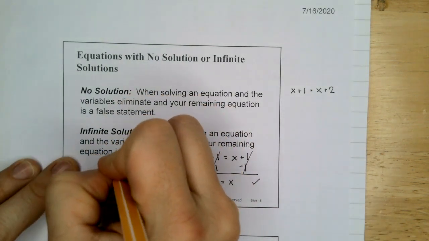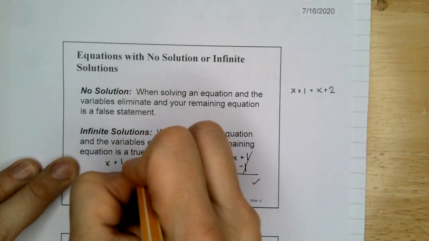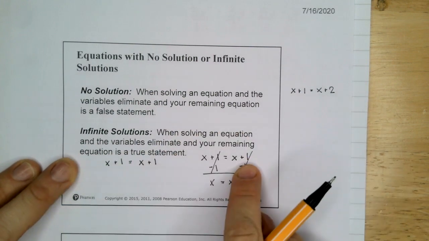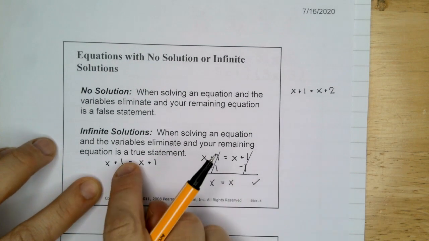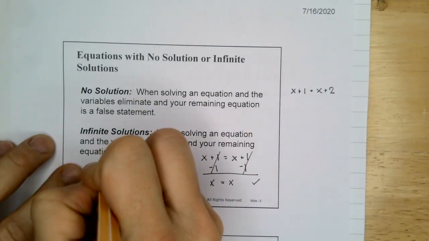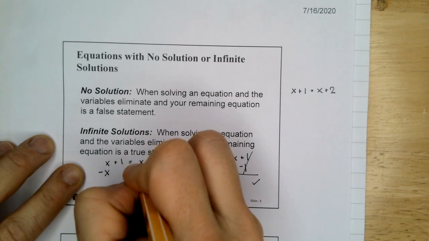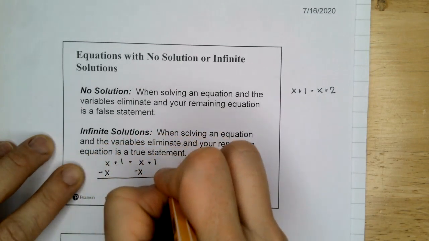Or you could choose to say, well, that was weird. I moved the 1s first and I got x equals x. Now I'm going to move the x's first. I'll subtract x from this side and subtract x from this side.